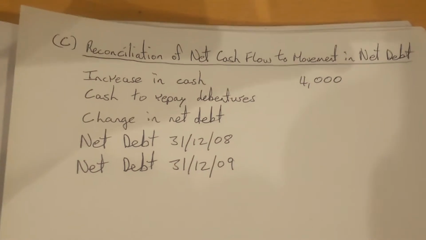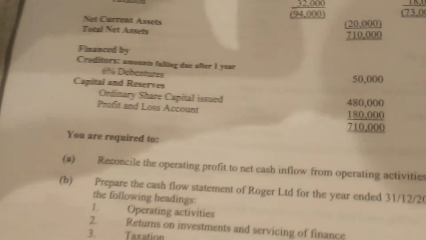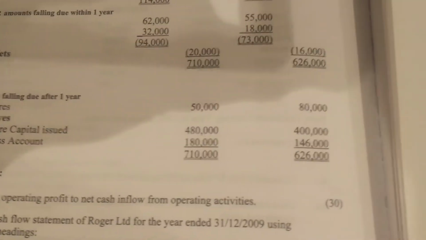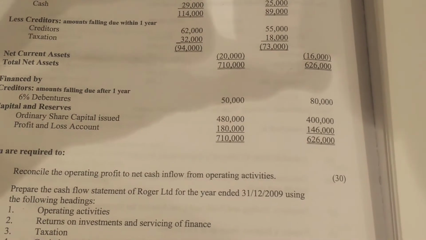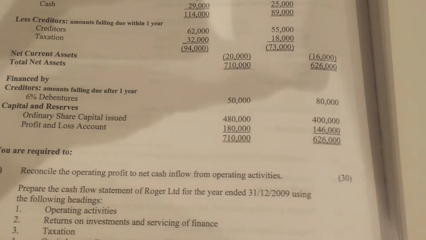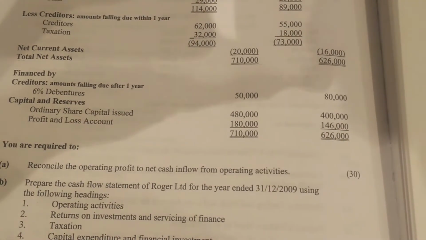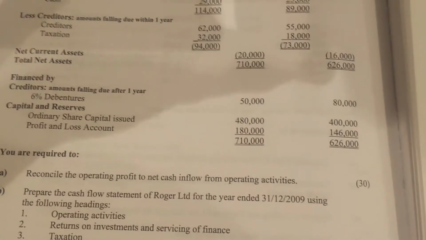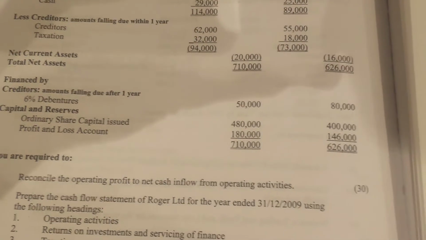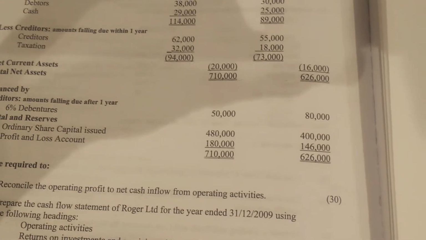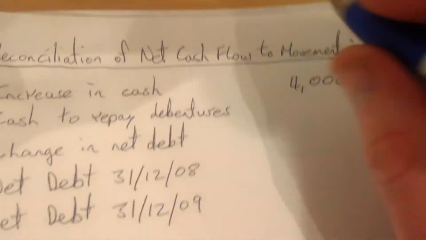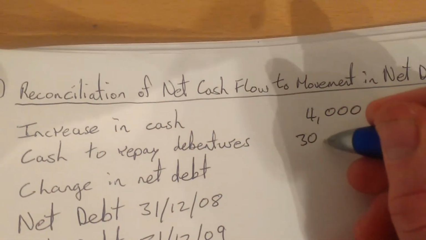Next thing is the cash to repay debentures. So we get that from back down to our debentures here. It has in the two balance sheets, debentures went from 80,000 in 1 year down to 50,000, which means that we repaid some of that loan. We owed 80,000 1 year, and then the following year we only owe 50,000, so we repaid that loan. Now in this question, if we repay a debenture loan, we put in the amount that we paid back, which in this case is 30,000.